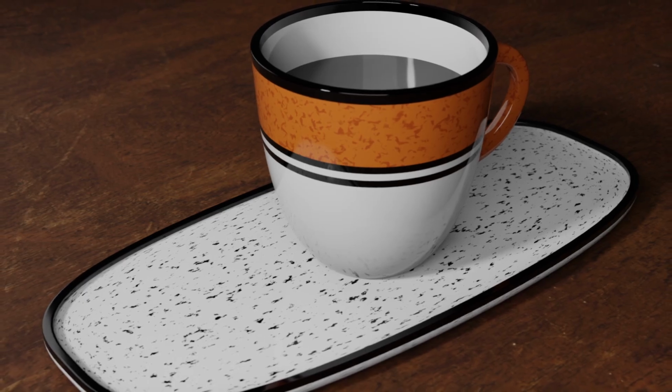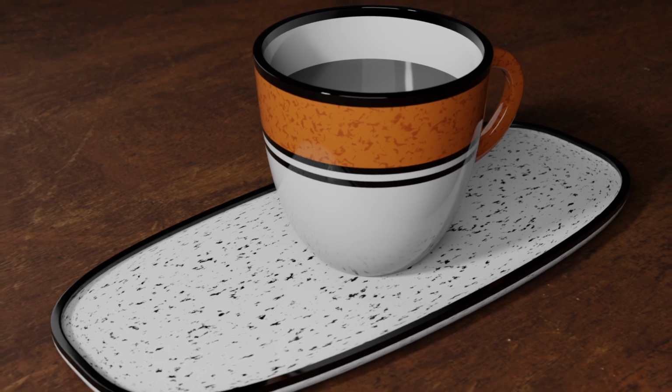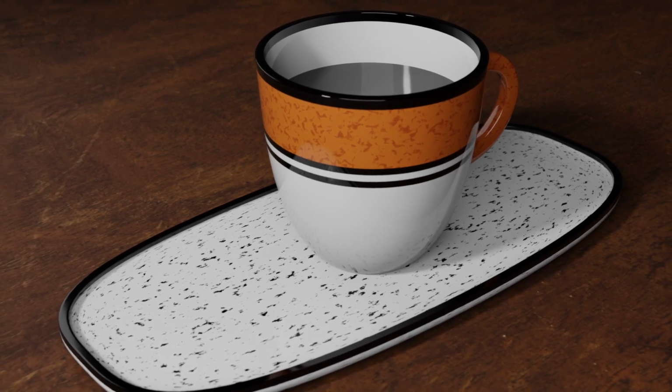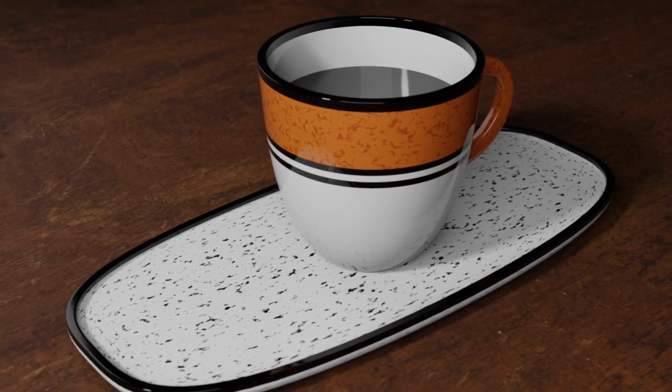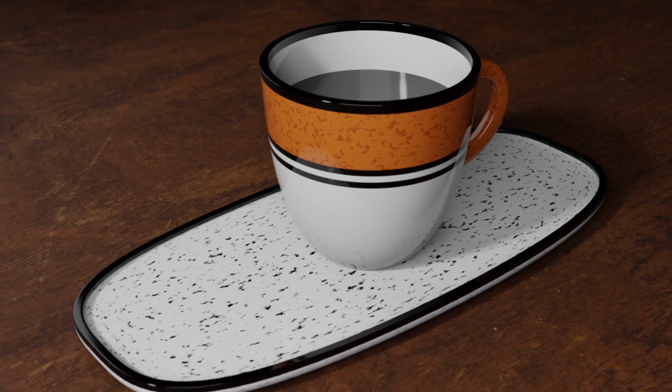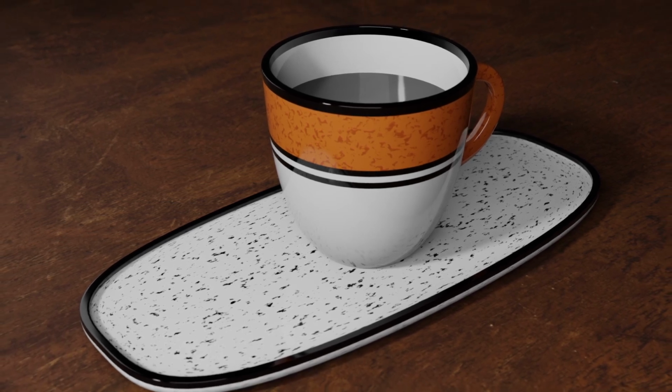Now I will just press F12 to render it. See, that's all. I think I have achieved 80% of that reference image, but I can clearly see I didn't achieve the same light setup, but I have done my best.